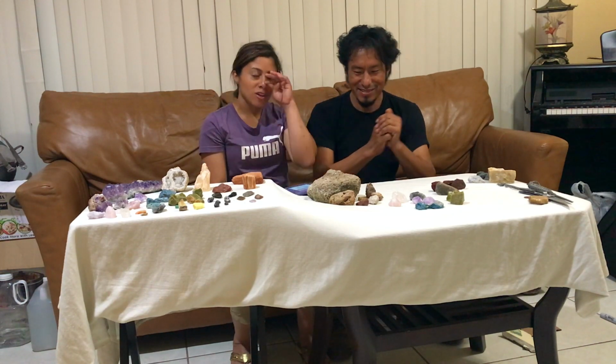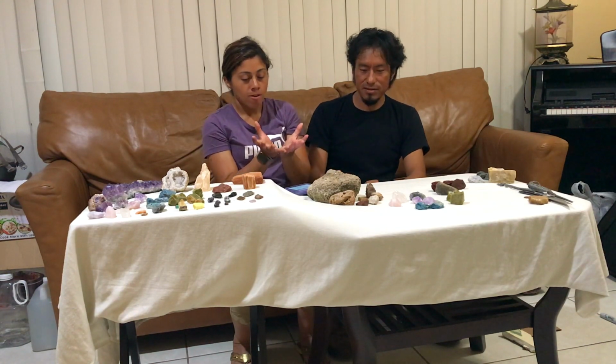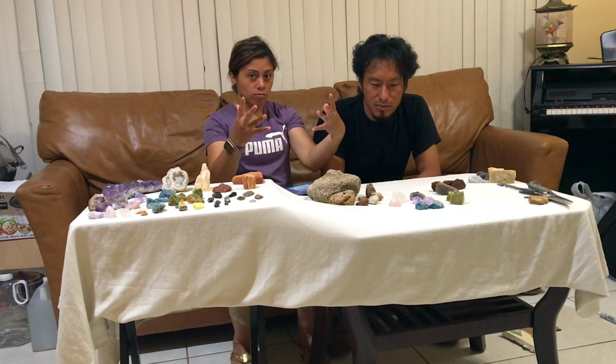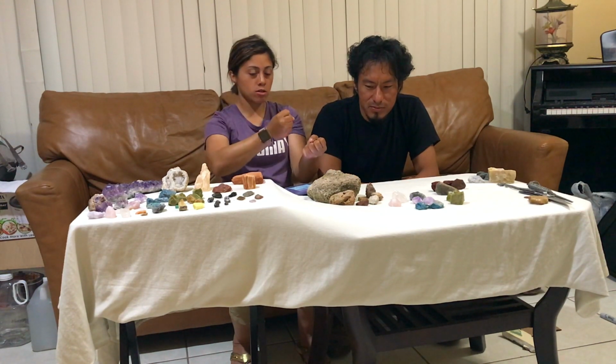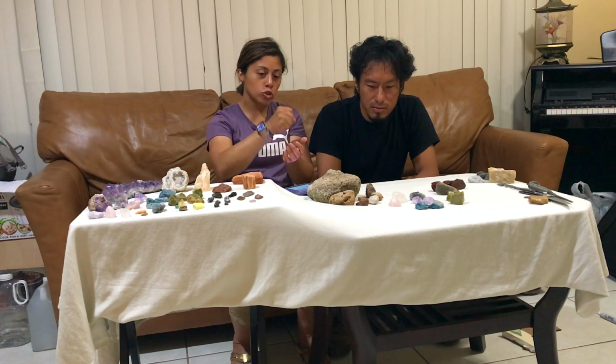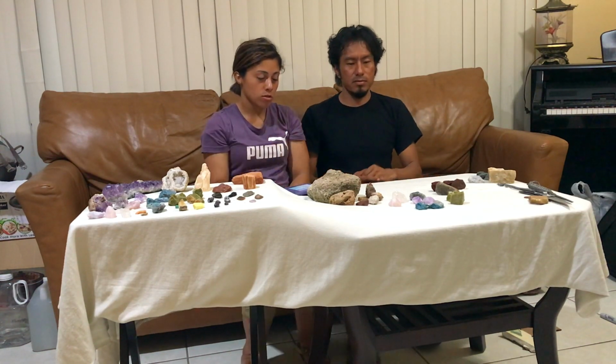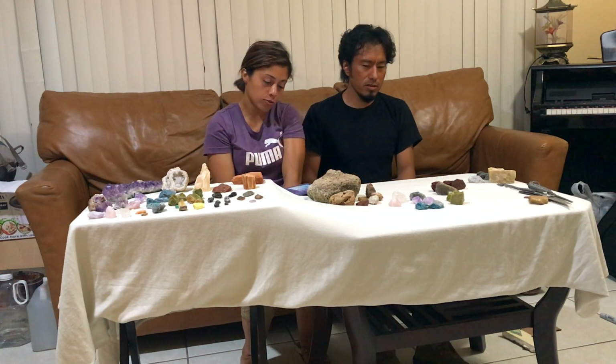Usually you see that in a lot of the Caribbean islands, where you have a granite bowl with a granite tool that looks like a hammer, but you use it to grind a lot of minerals for cooking. For food.